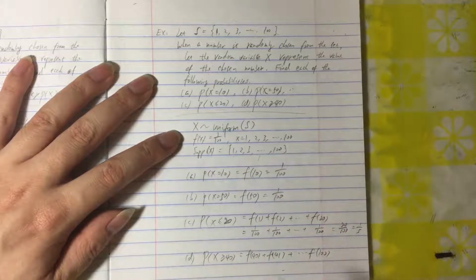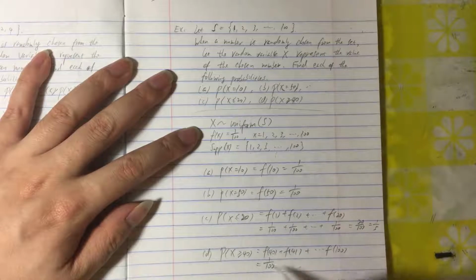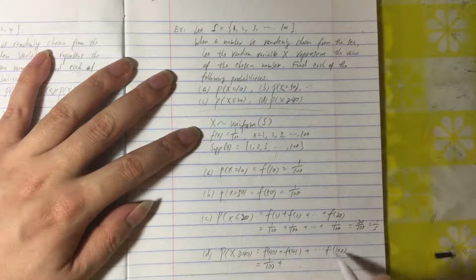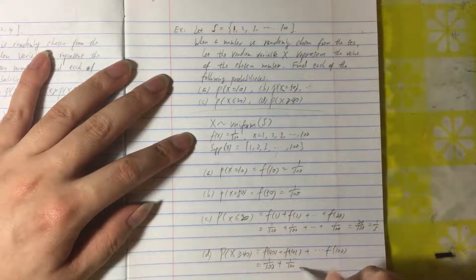For all these values, the probability is 1 over 100, because f of x is 1 over 100.